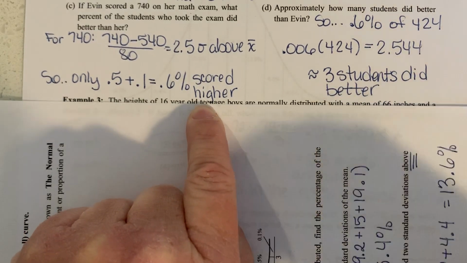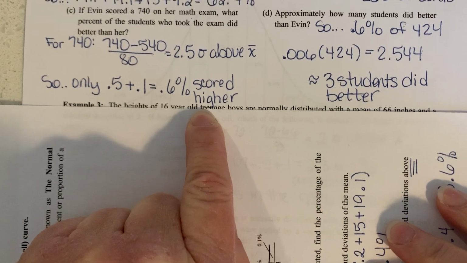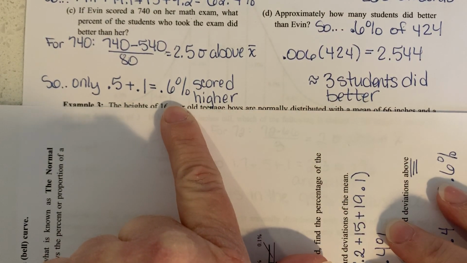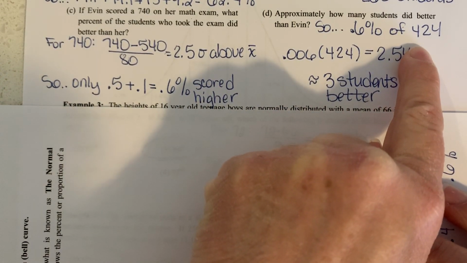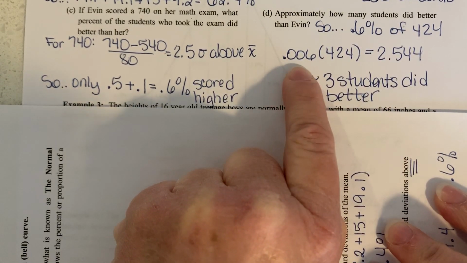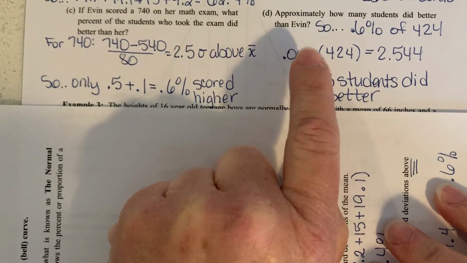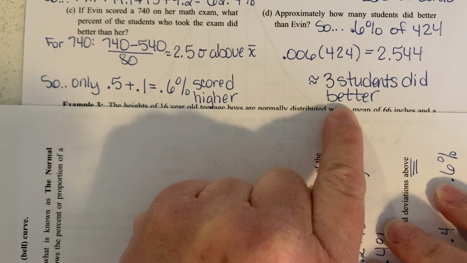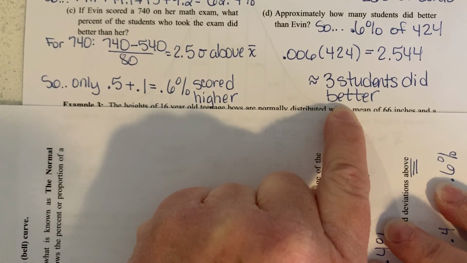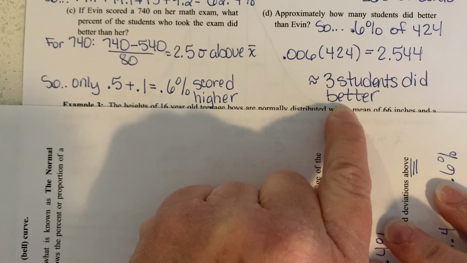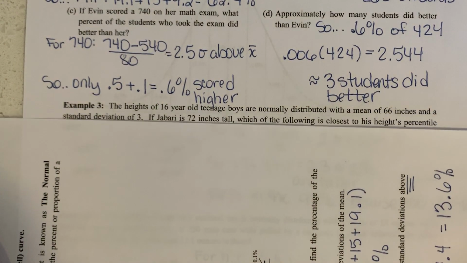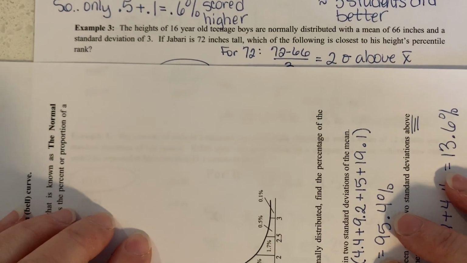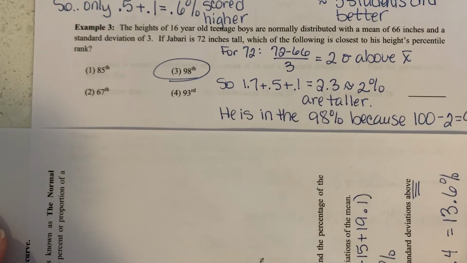Well, how many students is that? We know the percentage that scored higher, but how many students is that? So just like part B, we want to find the percentage, the 0.6% in this case, of the 424 juniors that took the test. So 0.006, again, convert to a decimal by moving 2 places to the left, and then multiply by 424, and we find out that only about 3 students out of all 424 juniors did better than Evan did on that math exam. Awesome. All right, so this is getting a little long, so I'm just going to show you examples 3 and 4. They're worked exactly the same way.